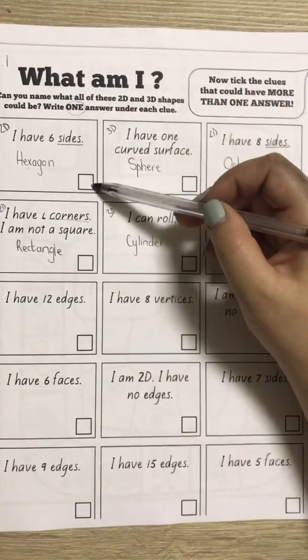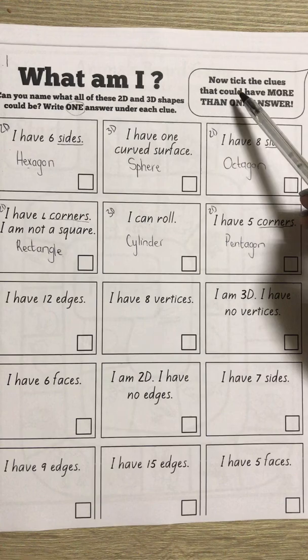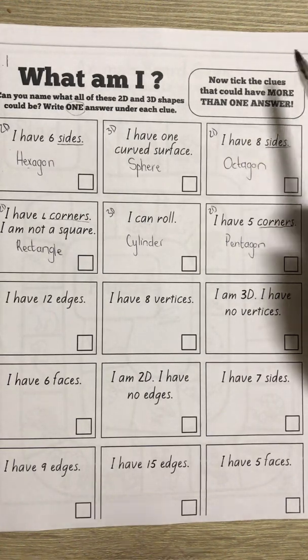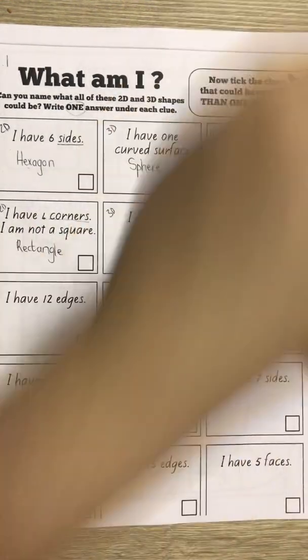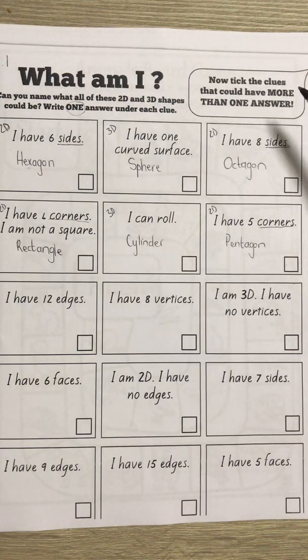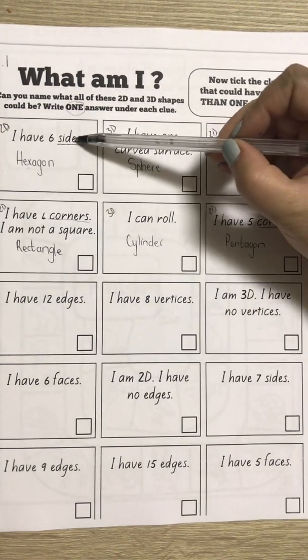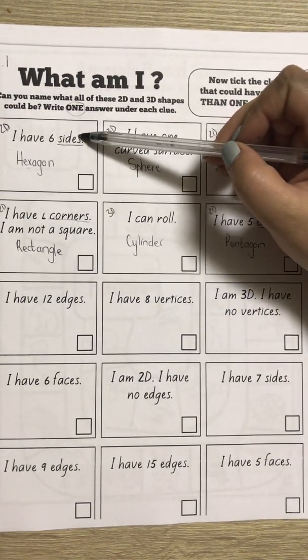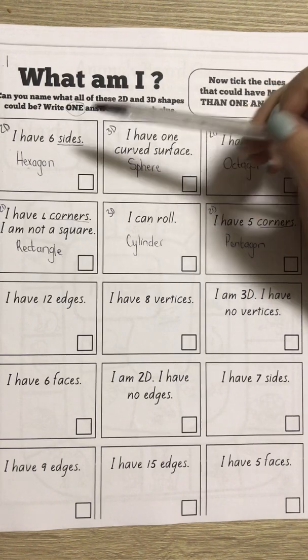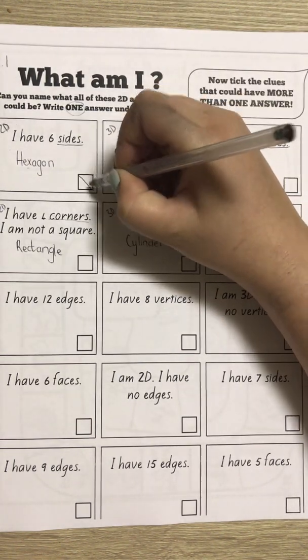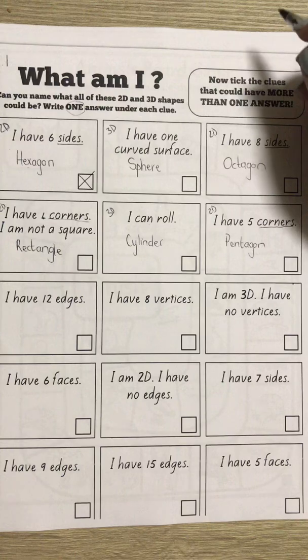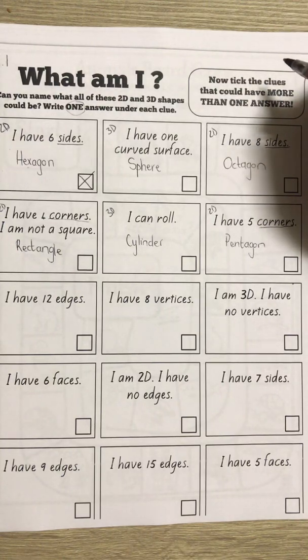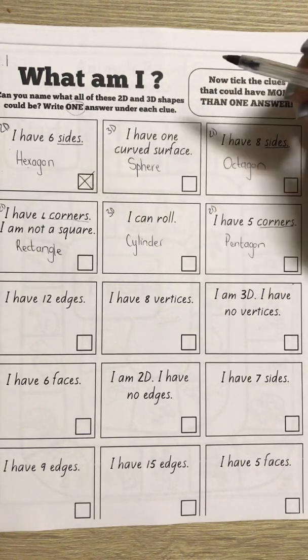I just quickly want to help you with these little boxes. They say, tick the clues that could have more than one answer. Now, is there another 2D shape that has 6 sides? No, there is not. So I'm going to make a cross. There is no other 2D shape with 6 sides. Any 2D shape with 6 sides will be called a hexagon.